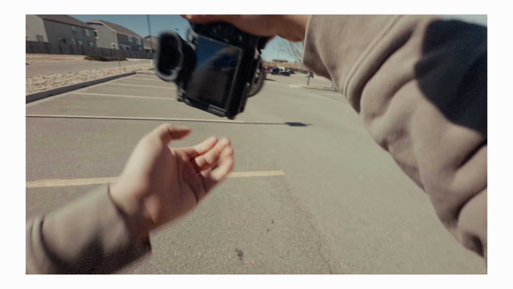If you're like me, and this year you're trying to create more interesting images, your photos might be too sharp.